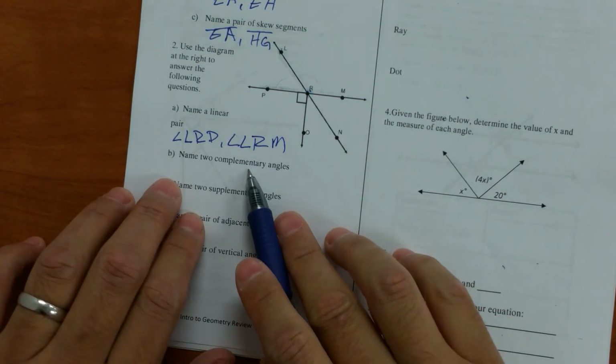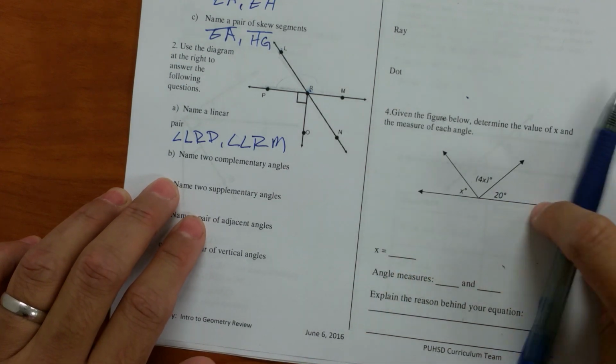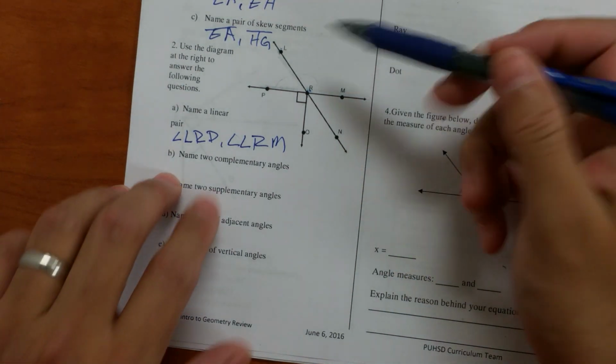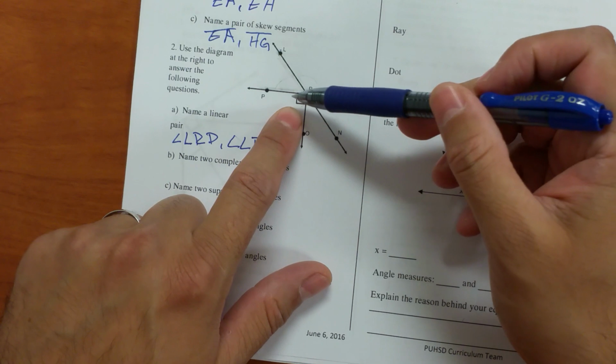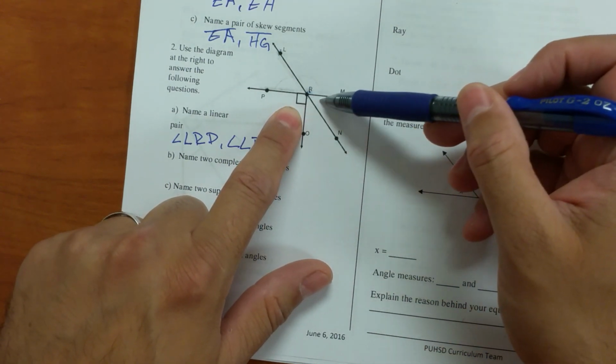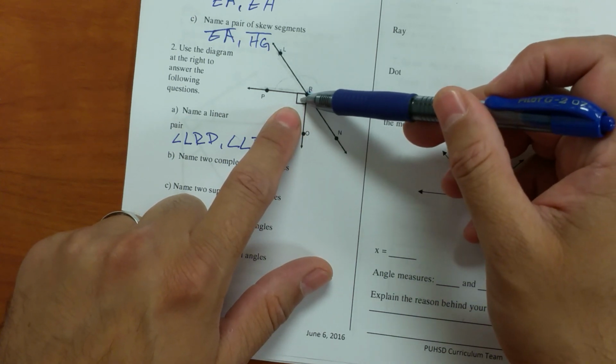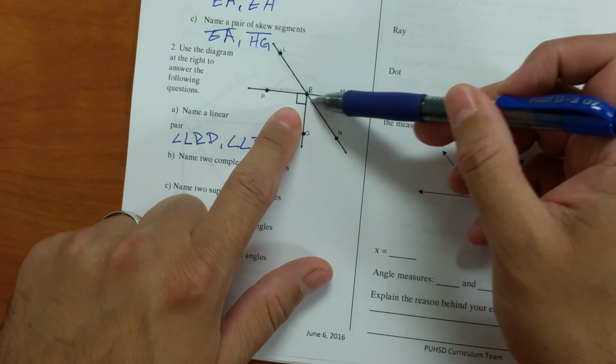Now the next thing, name two complementary angles. Complementary angles add up to 90. For this one right here, I have a 90 on this side, but if this is a straight line PM, that means there's going to be 90 on the other side also. That's one of those rules that go along with this. So that also has to be 90 on this side.